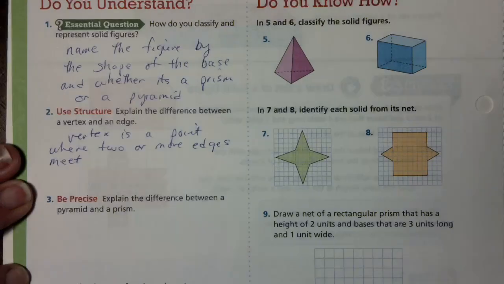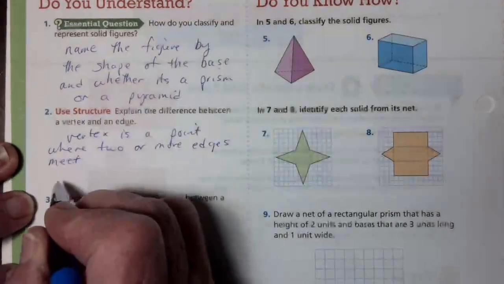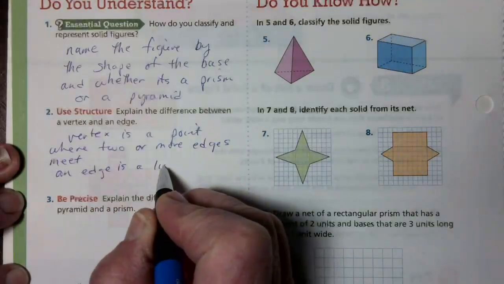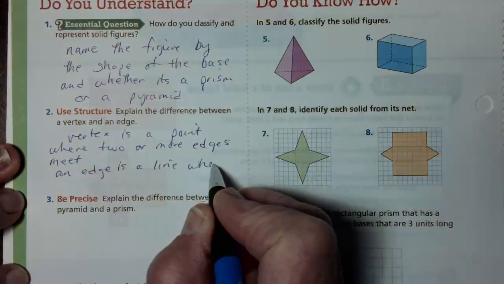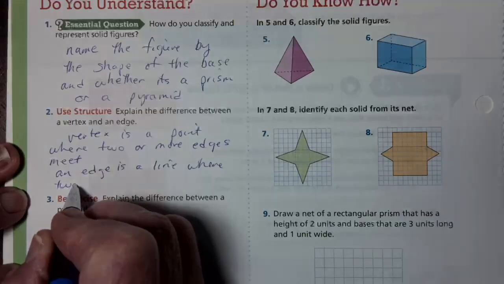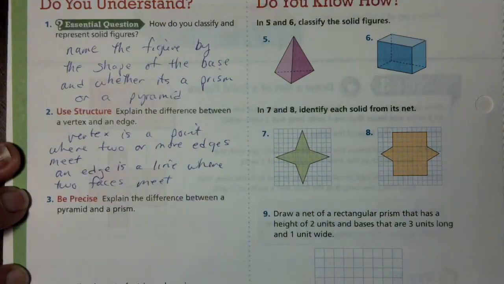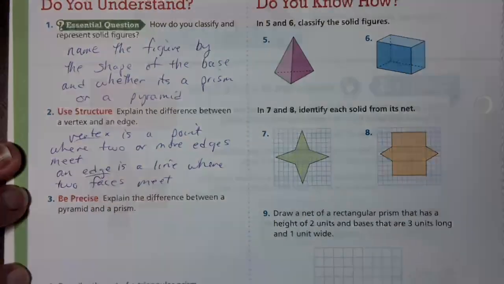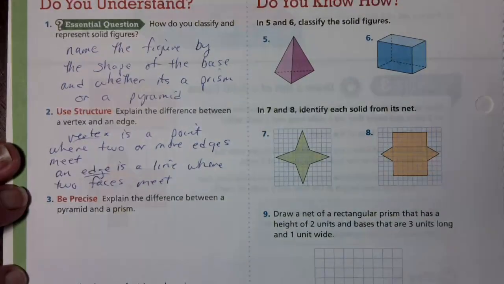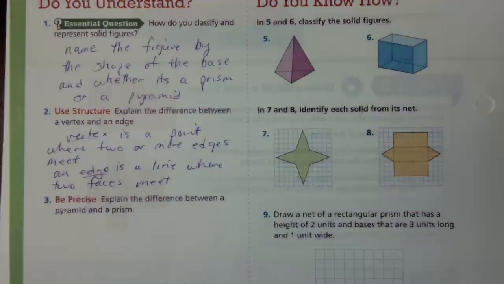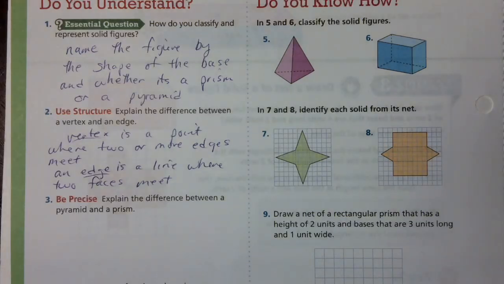An edge is the line where two faces meet. Vertex and edge, what we're describing.